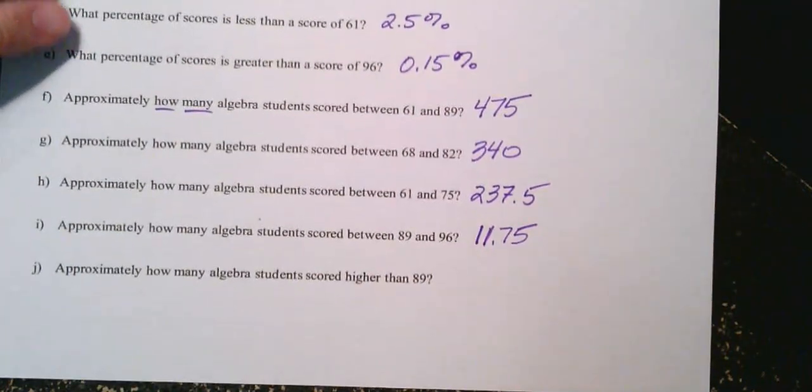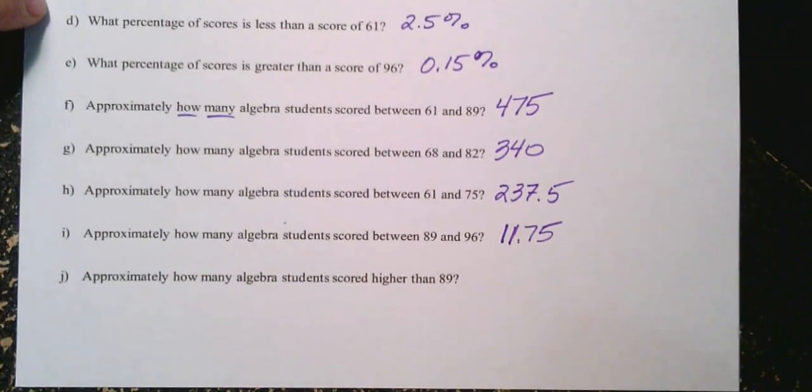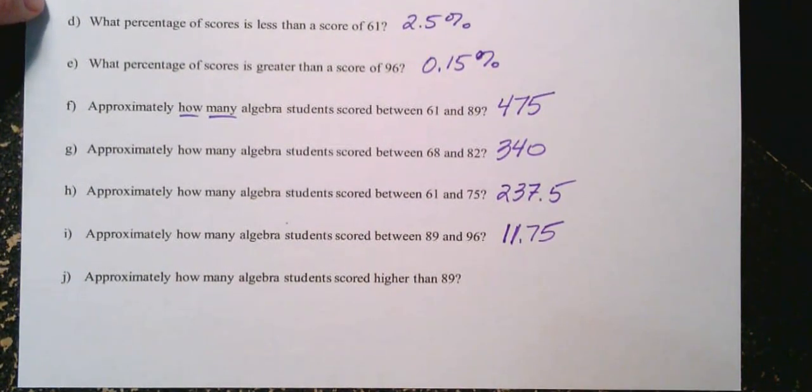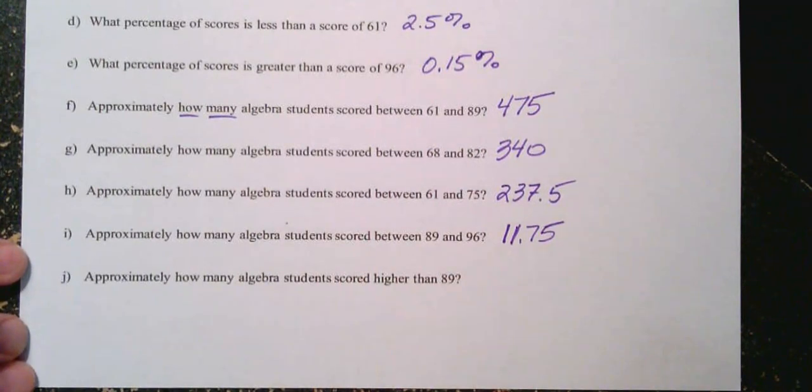Because it's approximate, I'm fine with any of it. If you are doing this kind of thing for a different teacher, I would ask them, how do you want me to deal with items that we don't do fractions of? We don't do fractions of people. We don't usually answer a question and say 11.75 people. So do you want me to do that, or do you want me to go ahead and round?